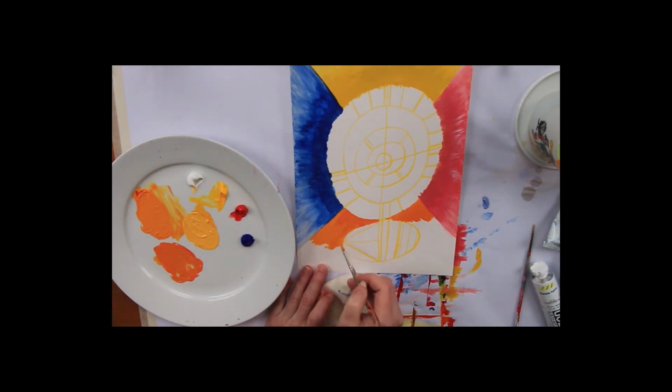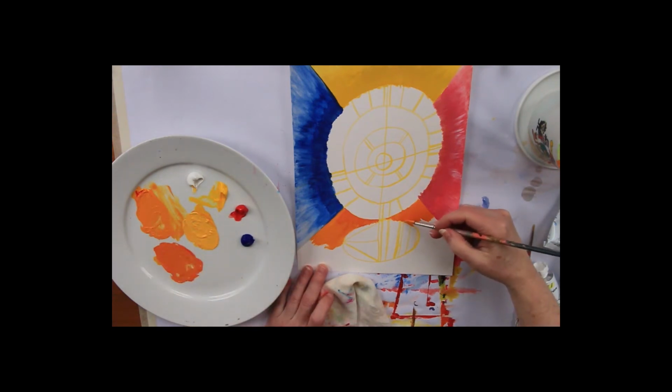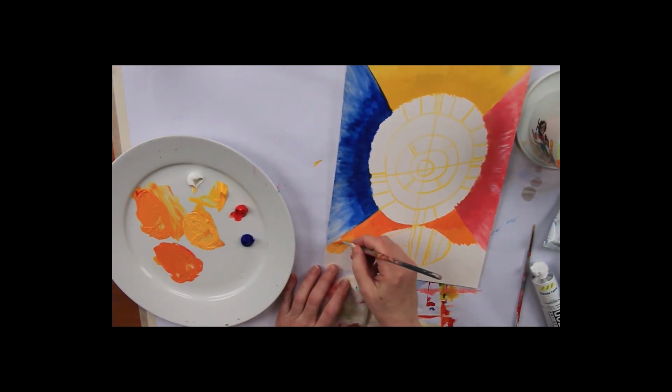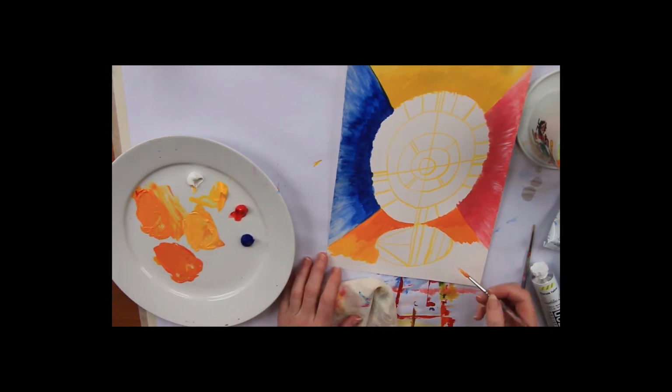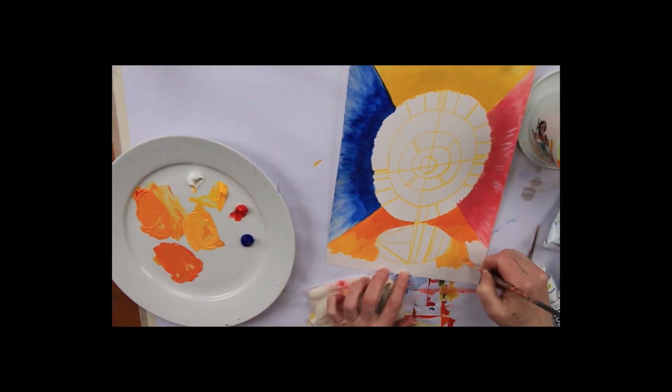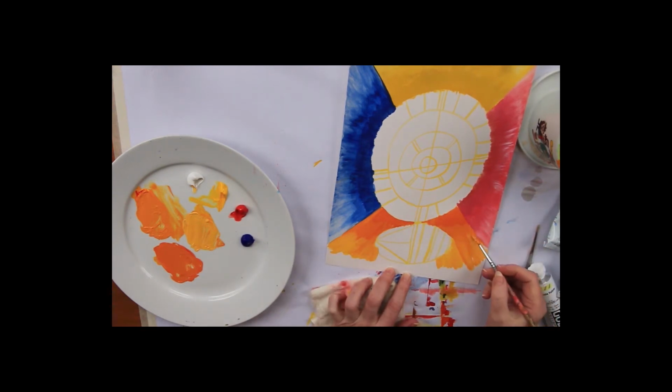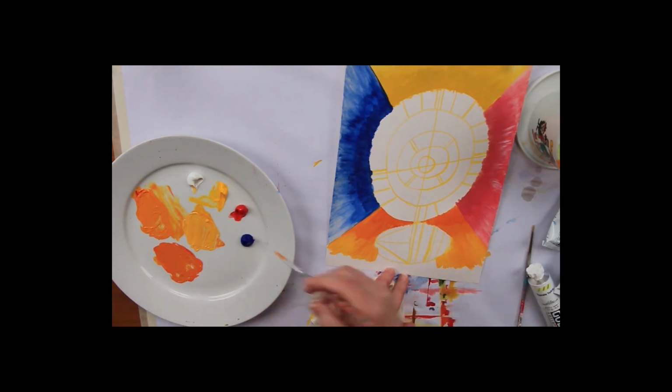I'm going to move to my mid-tone. And then my lighter tone. Really thinking about the direction of the brush strokes.